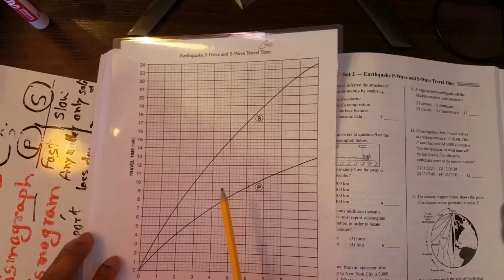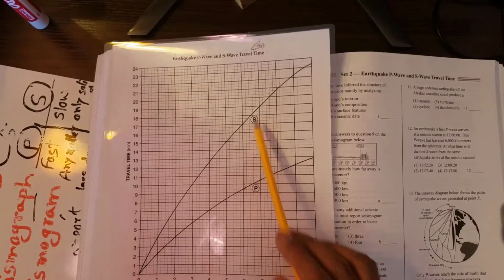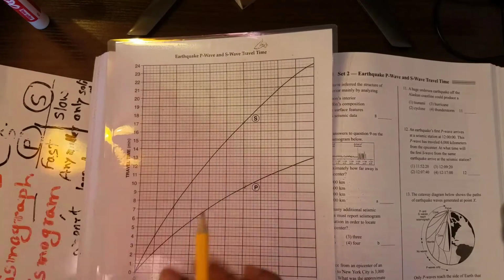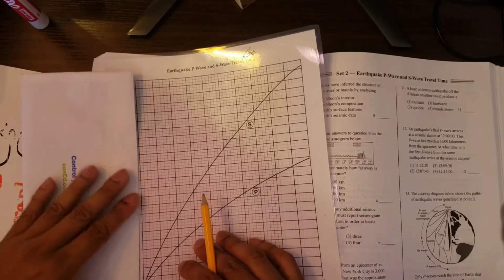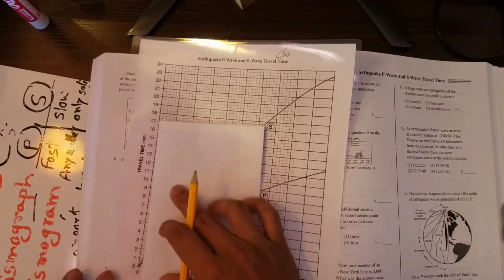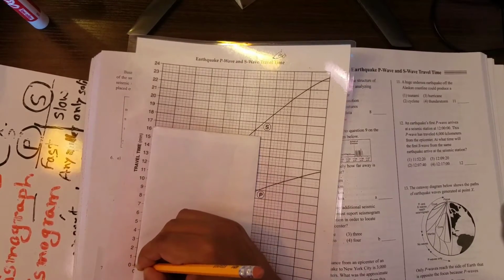So we need to find a place where the difference between the S and P is 3. The best way to do this is to be accurate. We're going to check what 3 minutes looks like. So you need a piece of paper and correctly mark 3 minutes here. So this is 0, right?